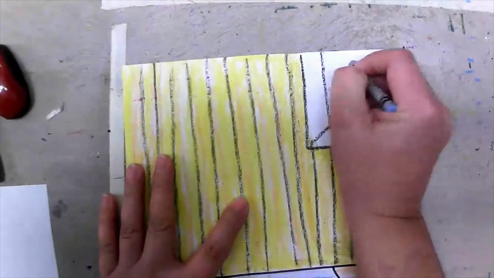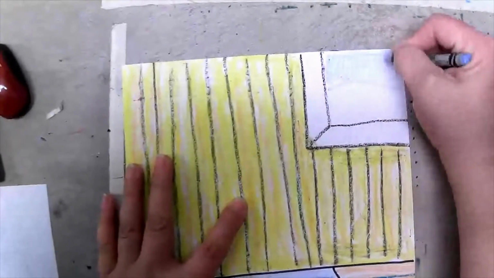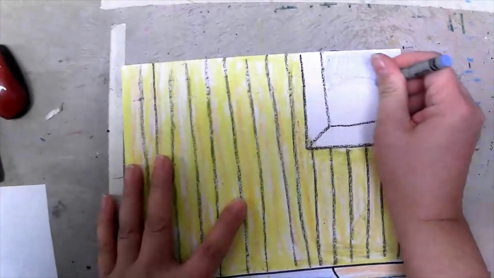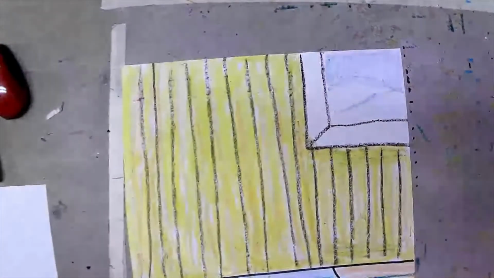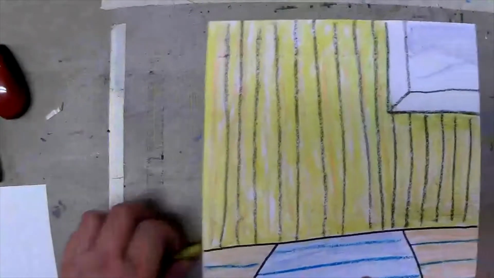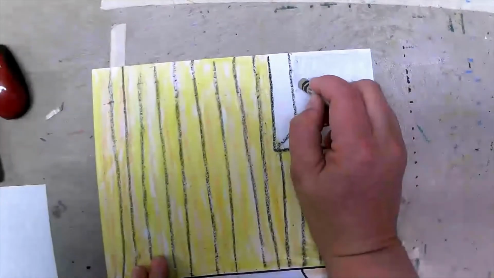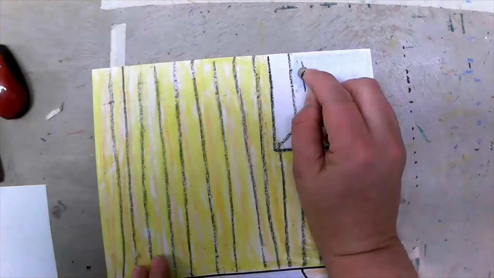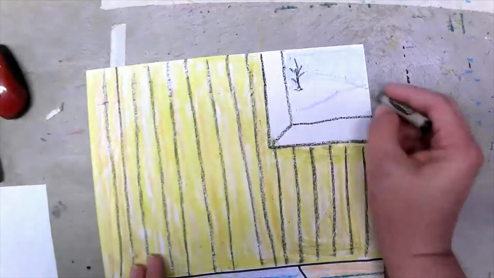So the top part is sky. And the bottom part is ground. Pretty simple. And maybe a small tree outside with no leaves, only branches. Okay.